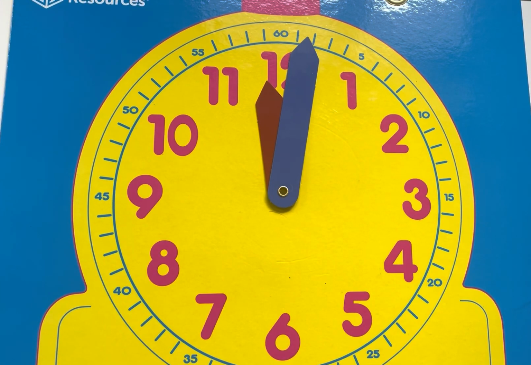Good morning everyone. So today we're going to continue looking at time. We're going to start to think about 10 past, 10 to, 20 past and 20 to. We need to remember that when we're telling the time, there are 24 hours in the day.